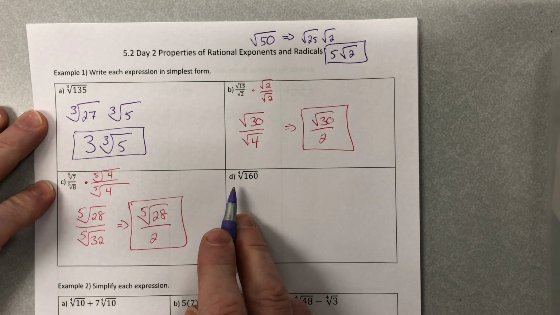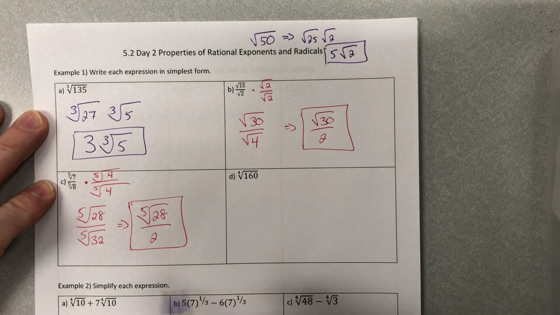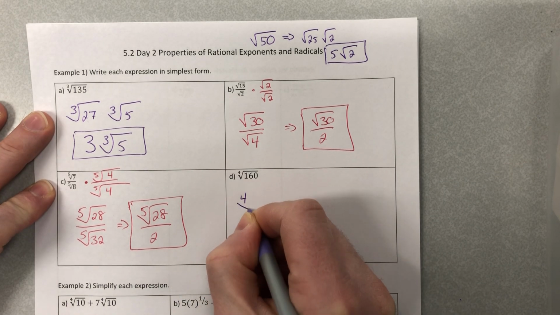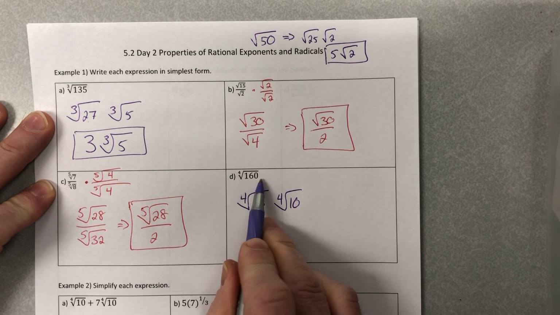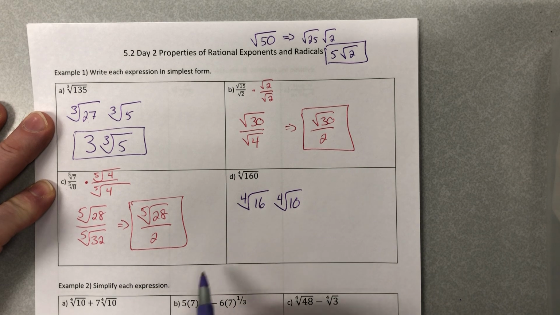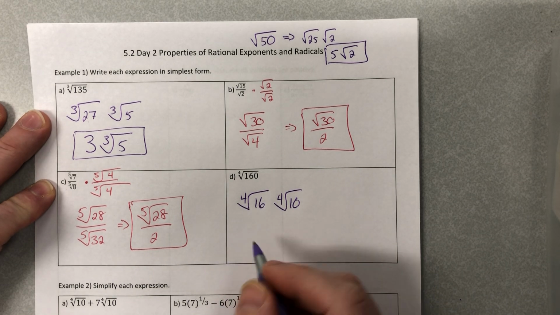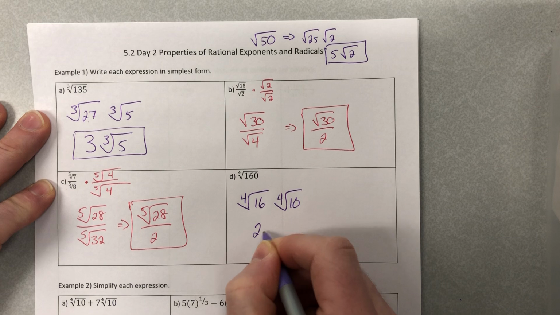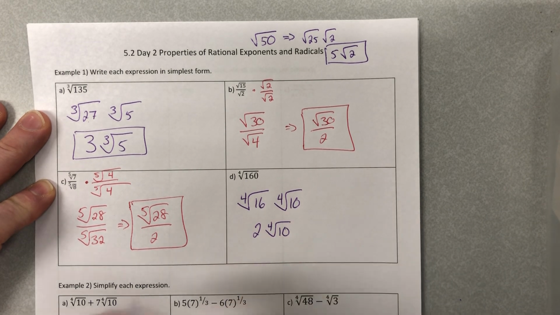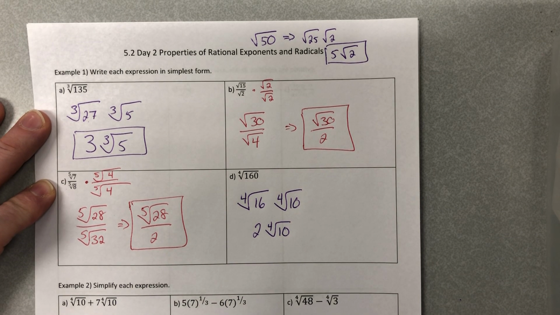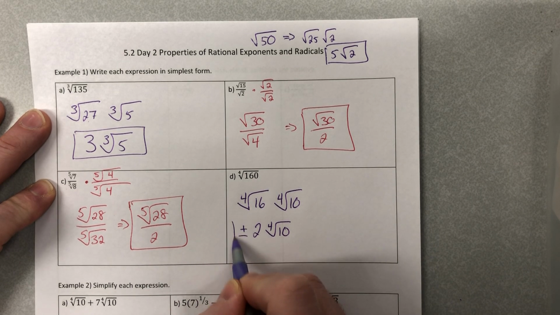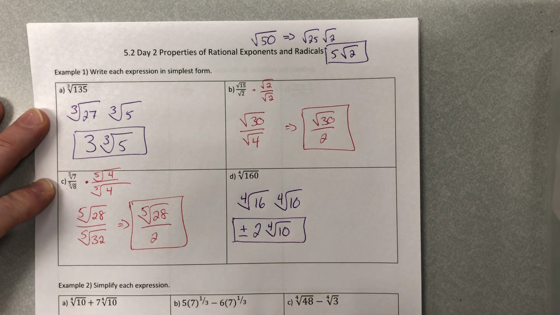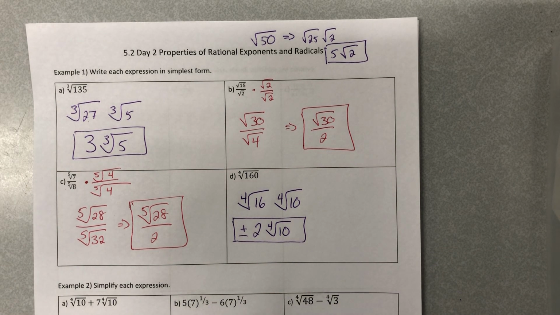For example D, we need to think about the fourth roots we know. Well, we know the fourth root of 16, and 160 divided by 16 would be 10. The fourth root of 16 is going to be 2 times the fourth root of 10. All right. Now to stay consistent when we do this, because we took an even root, I should do plus or minus. If you don't, it's not a big deal. We'll talk about how certain problems will tell us we need to do that or not.